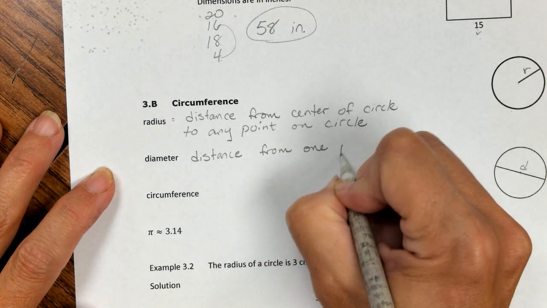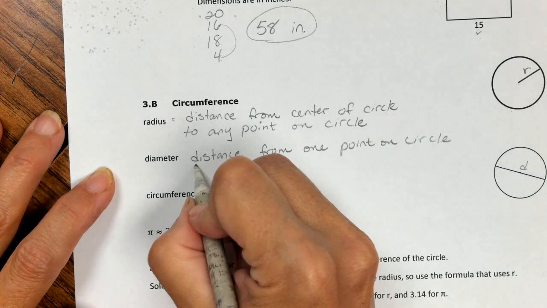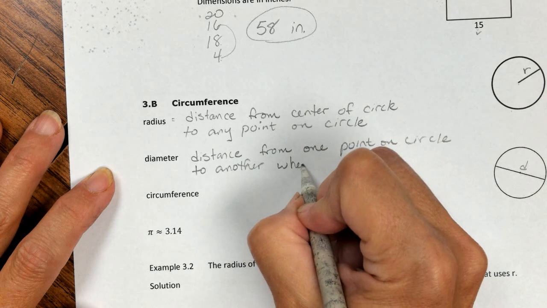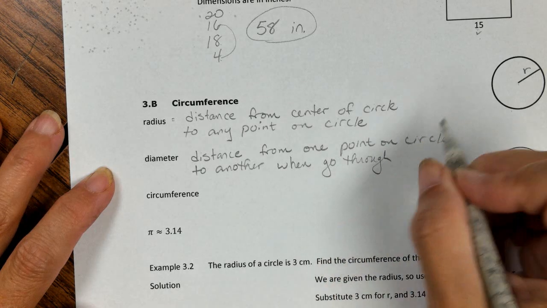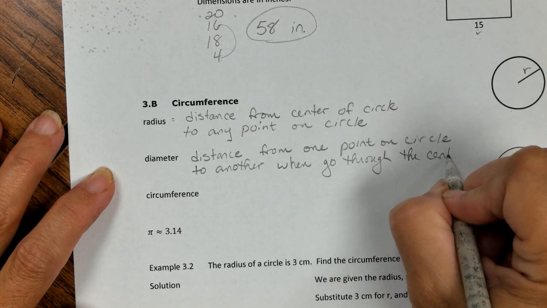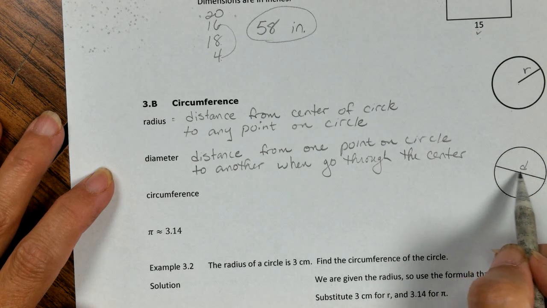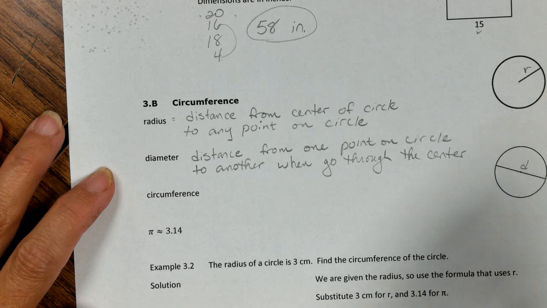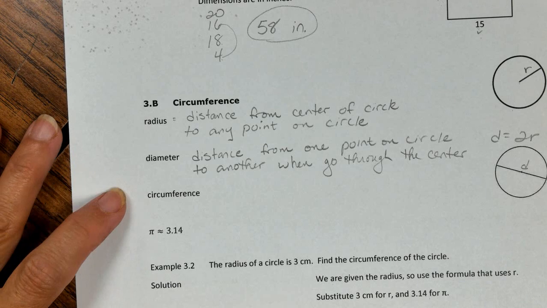From one point on the circle to another when you go through the center. Okay, it must go through the center, and it touches both edges, or both endpoints are on the edge of the circle. It's 2 radii. Diameter equals 2 times the radius.